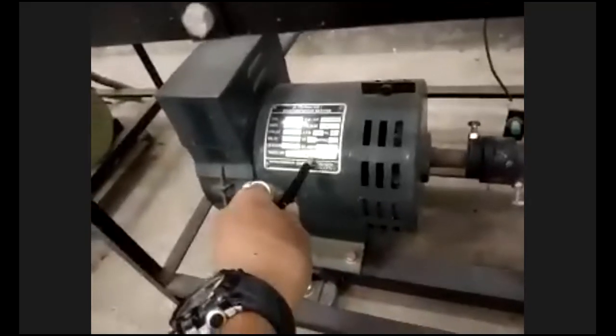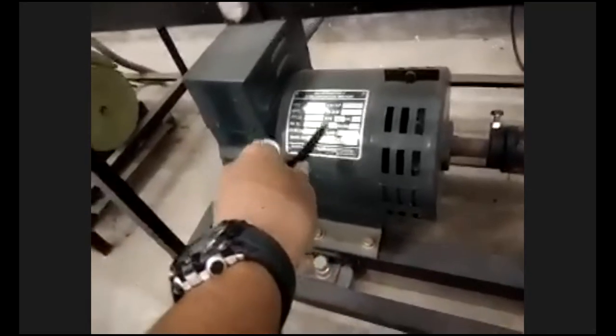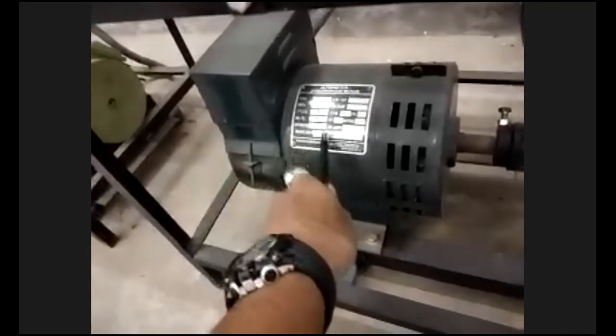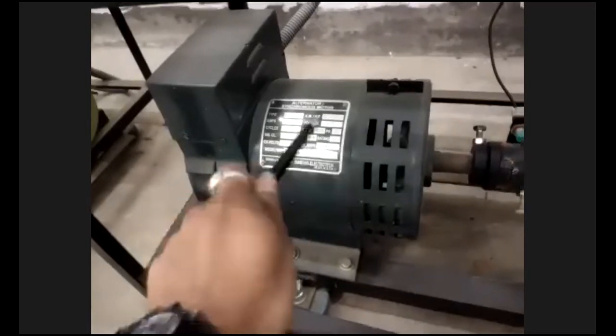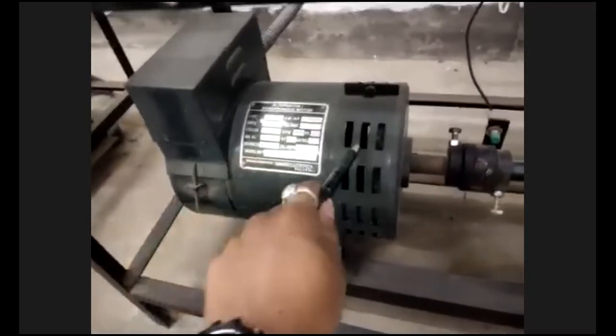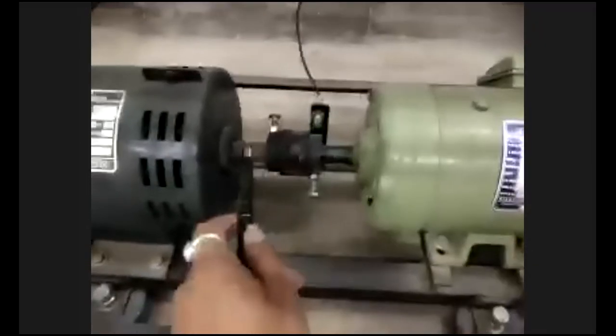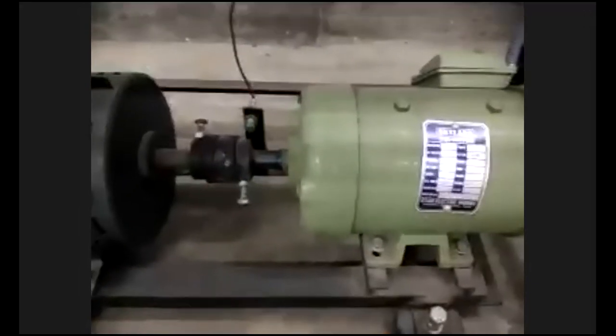We are giving the three-phase supply to this synchronous machine, in the stator part, a three-phase AC supply. But the rotor of this machine is rotating with the help of this shaft, that is the coupling, with the help of this DC motor. Is that clear? Yes, sir.